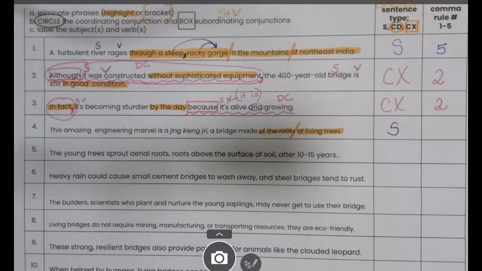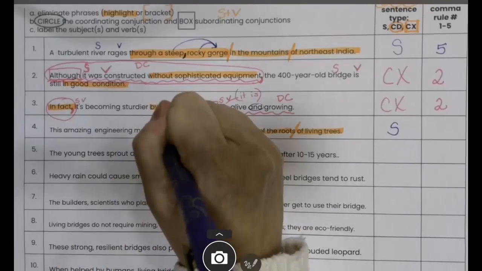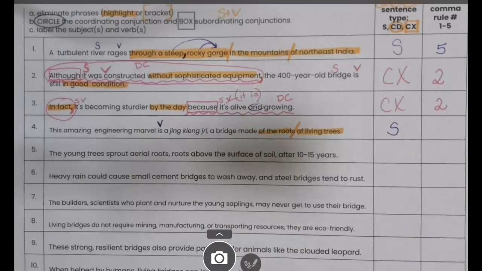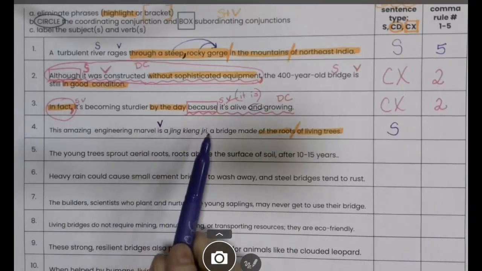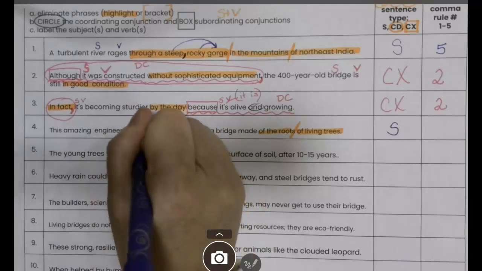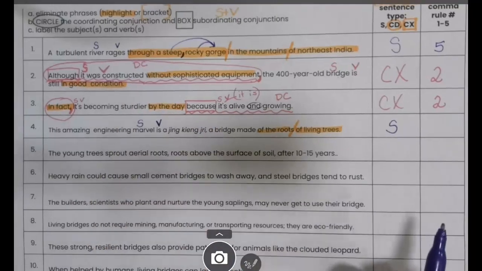What is it about? Well, if I'm not sure, I can always go look for my verb first. I know "is" is always a verb. And I could say, what is a Jingkengri? A marvel. A marvel is, that's my independent clause. That makes it a simple sentence.